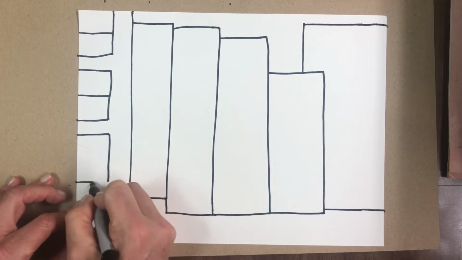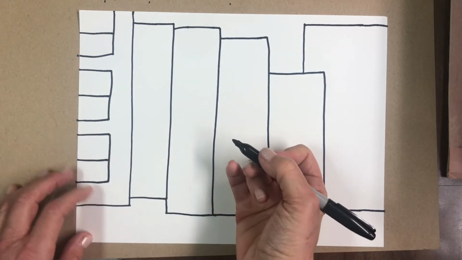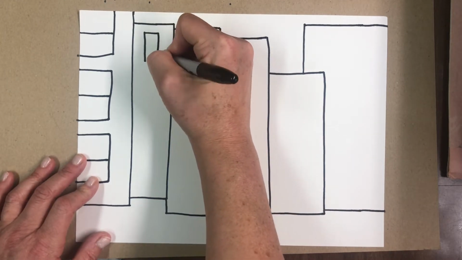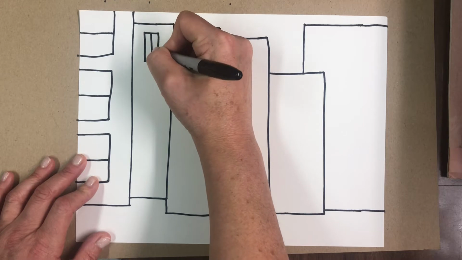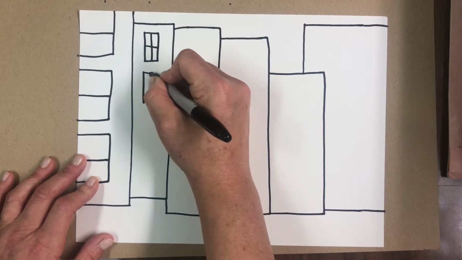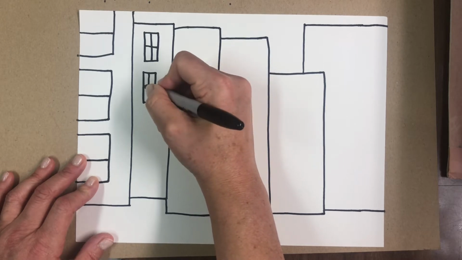So you want to try to make them the same size and the same kind. And you could put as many windows as you want. You could put lines through them. You can make windowsills.